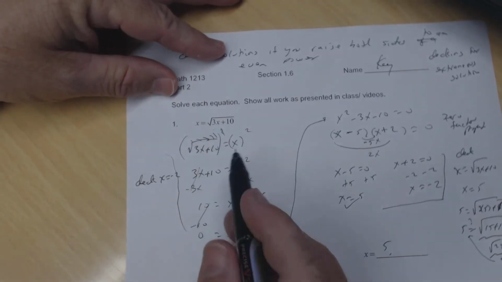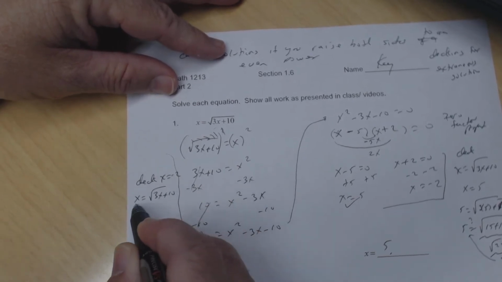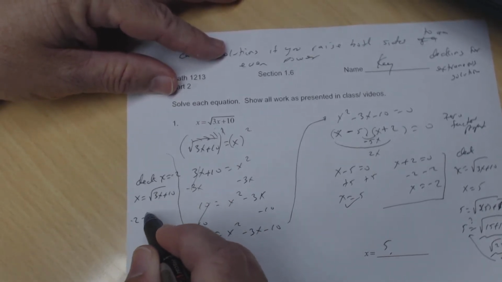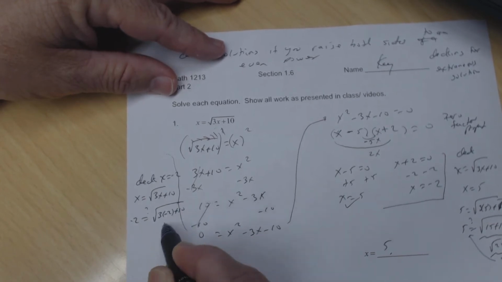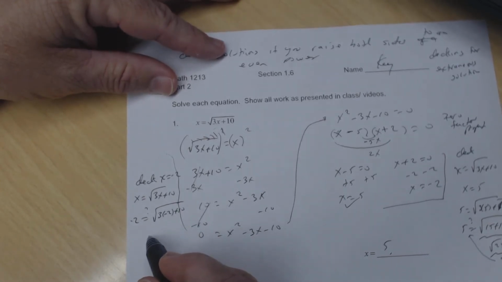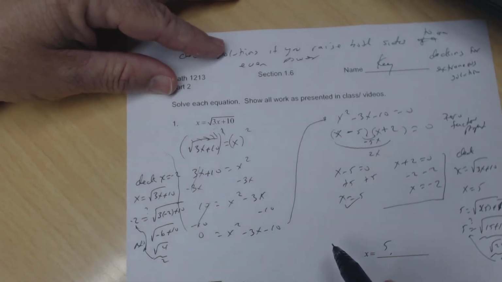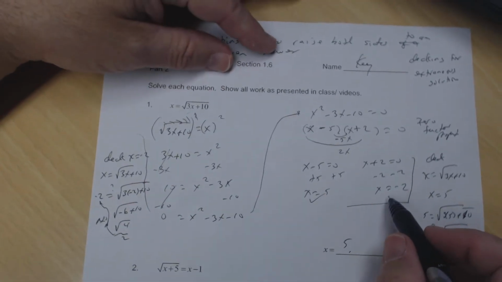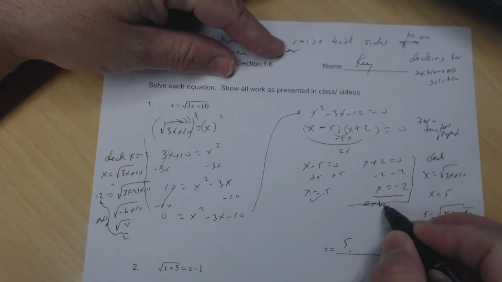So again, you go back to the original. x equals the square root of 3x plus 10. So I'm asking, is negative 2 equal to the square root of 3 times negative 2 plus 10? 3 times negative 2 is negative 6. Negative 6 plus 10 is 4, and the square root of 4 is 2. So is negative 2 equal to 2? And the answer is no. Those are not equal. So what that means is that x equals negative 2, this right here, is an extraneous root.